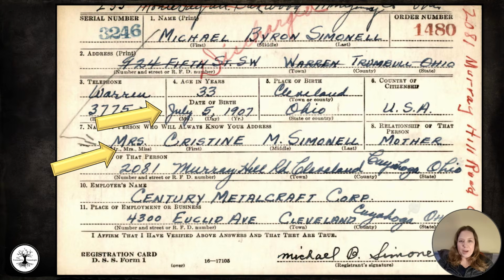We have Michael Byron Simonell, born in Cleveland. Next of kin is his mother, Christine Simonell, just as he put on his marriage certificate, Christine Sims. This shows, though, that in addition to lying about his name, he also lied about his age. He was born in 1907. He claimed when he married Aline that he was 28, but he was actually 36. Further research shows that Simonell wasn't even his birth name.